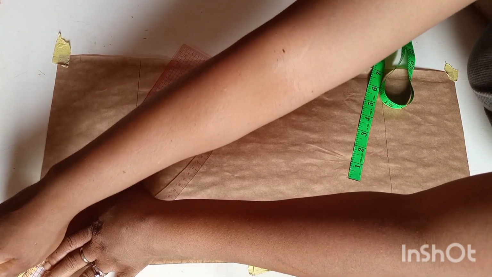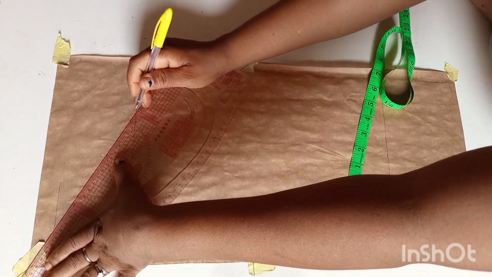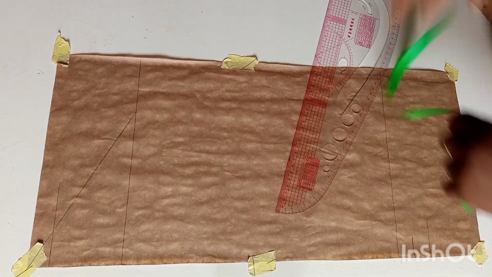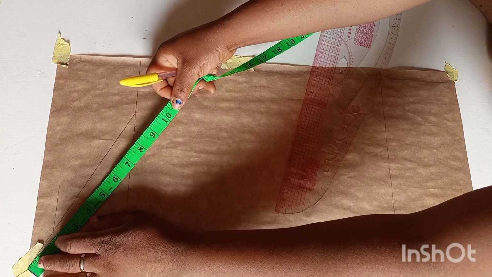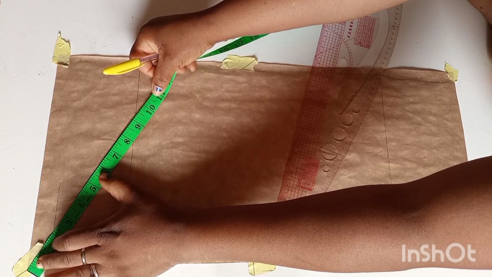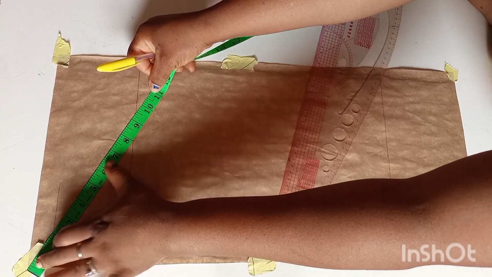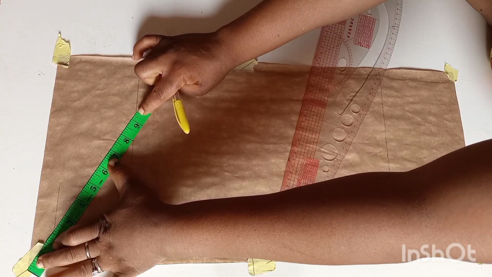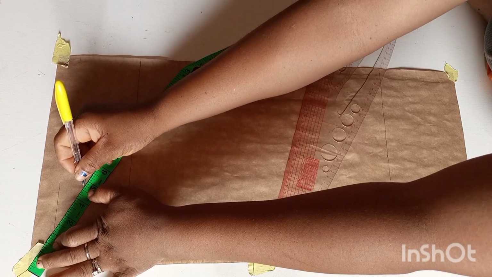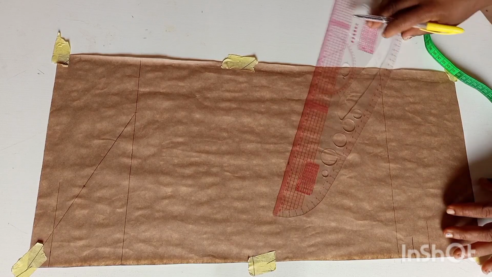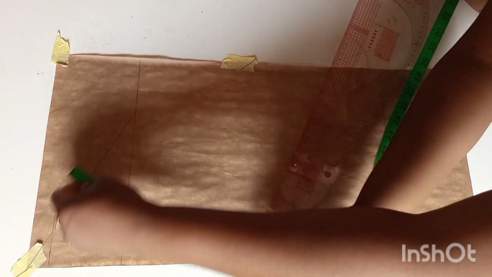You can see how I'm placing it. Then I'll find the midpoint between the straight line and mark. Then I'll go in by 1/2 inch upward and 1/2 inch downward.